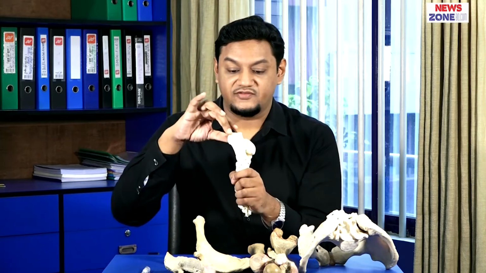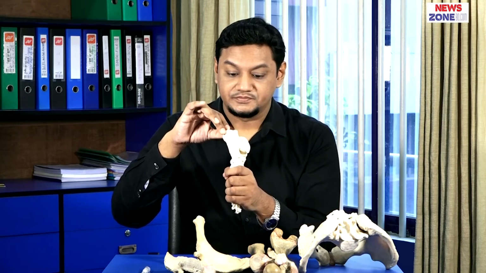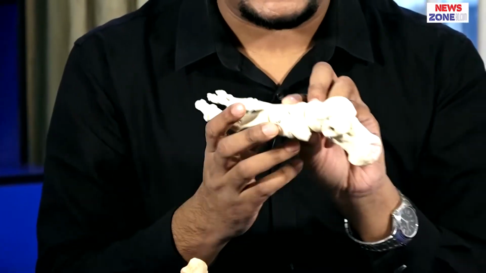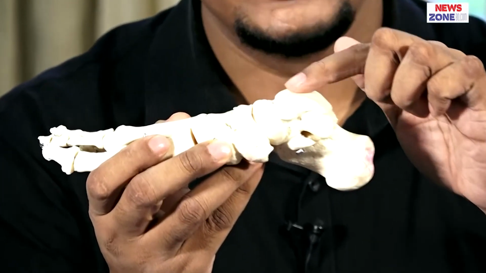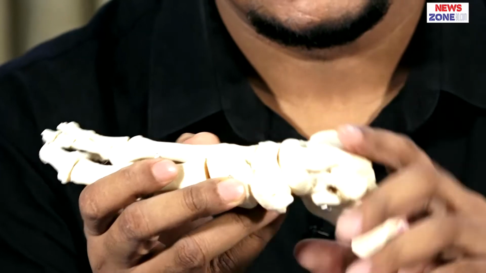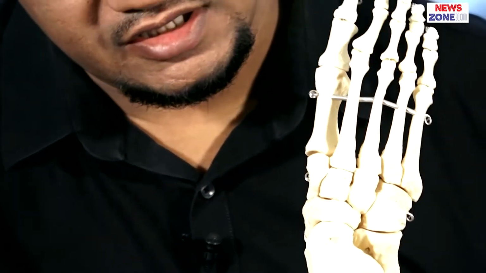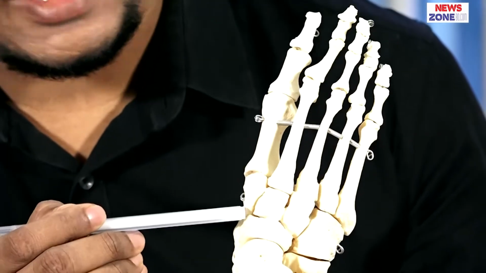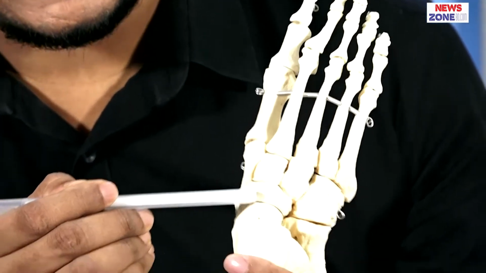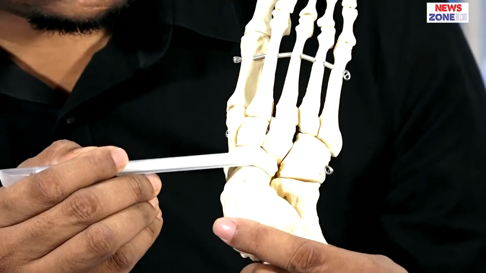Over here you can see a very large bone. This is actually the calcaneum. At the same time, we can see a very unique shaped bone over here, which is called the talus. Over here, I am using a pen, this bone in front of the talus is actually the navicular bone.